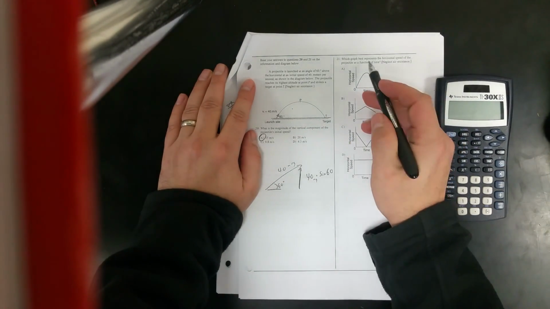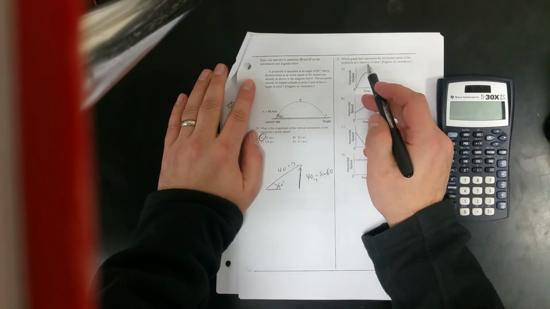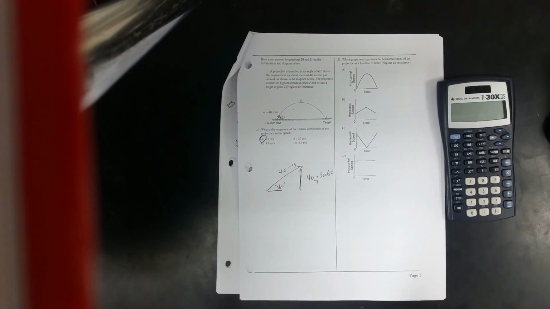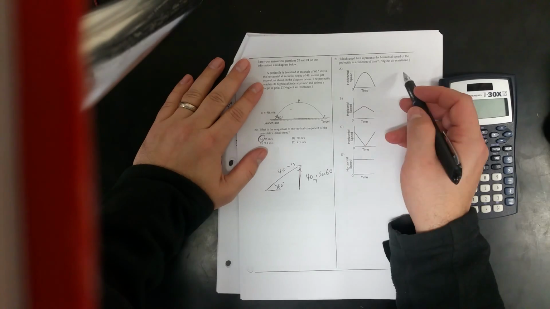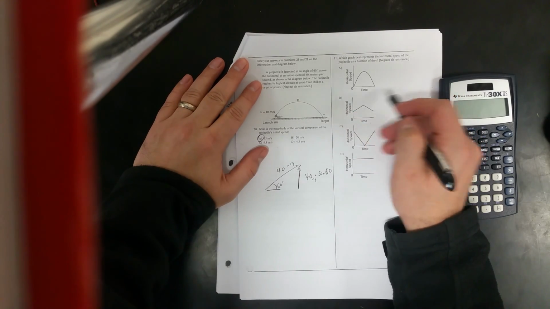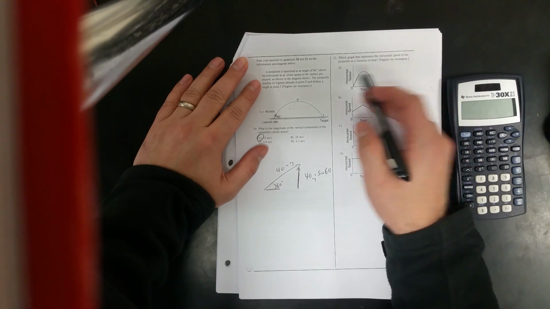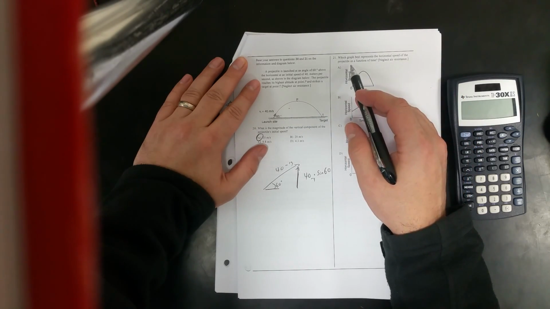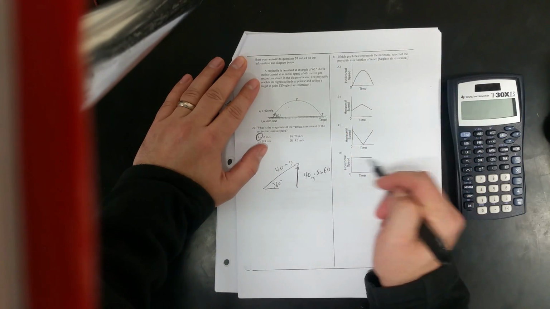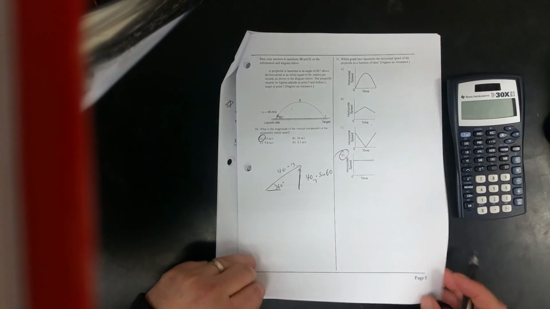Okay, which graph best represents the horizontal speed of a projectile as a function of time? So let's think about this. Projectile's horizontal speed. Horizontal should be constant speed because it does not change. There's no acceleration. Gravity does not pull horizontally. Gravity only pulls down. So horizontal speed constant, answer D.